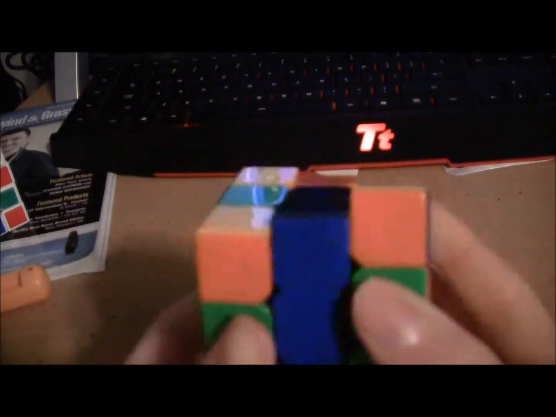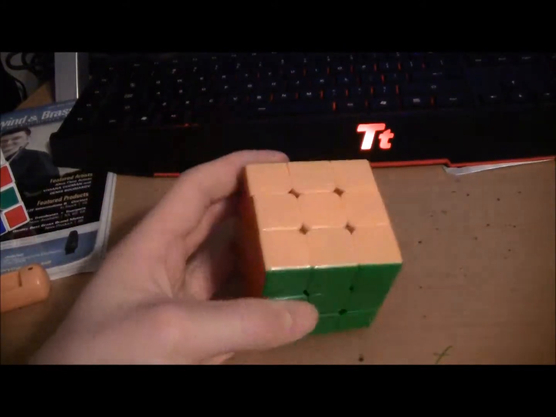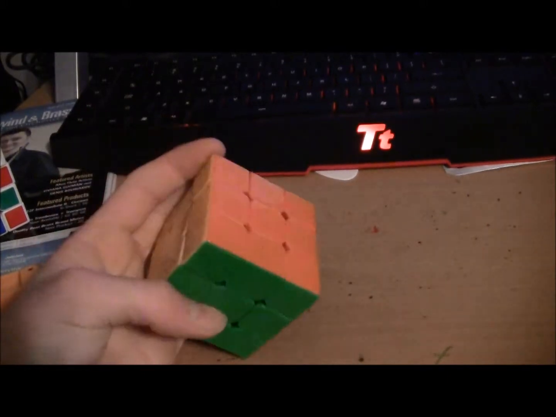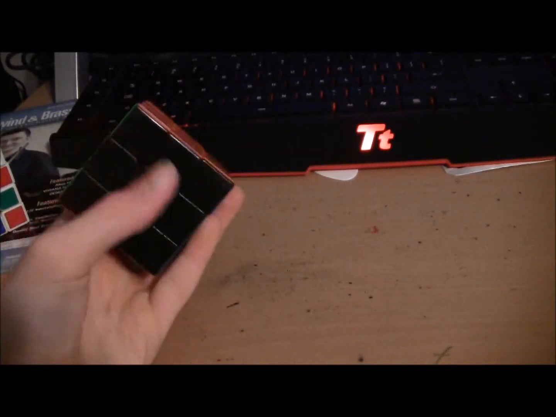I'm not incredibly fast, but I can do them. And if you're wondering on what kind of cube this is, a 55mm Dayan Zhanchi, stickerless too.